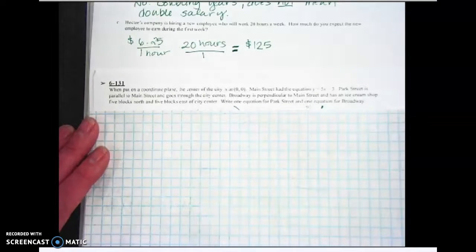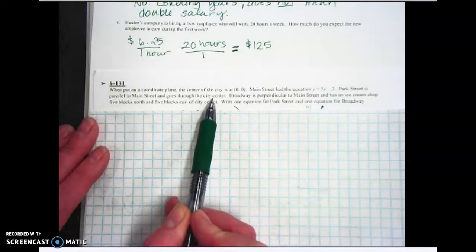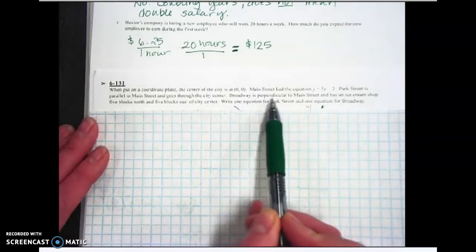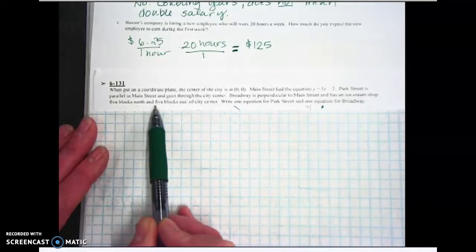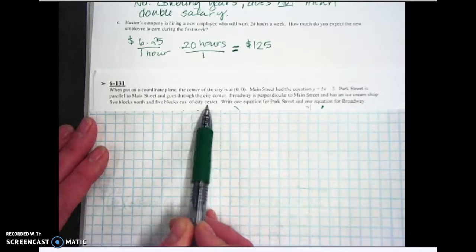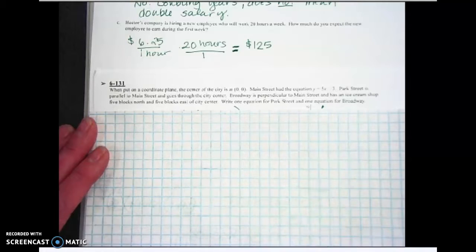Main Street has the equation y equals 5x minus 3. Park Street is parallel to Main Street and goes through the city center. Broadway is perpendicular to Main Street and has an ice cream shop 5 blocks north and 5 blocks east of the city center. Write one equation for Park Street and one equation for Broadway.